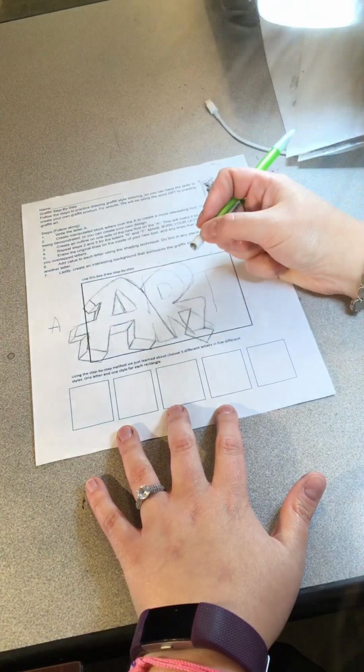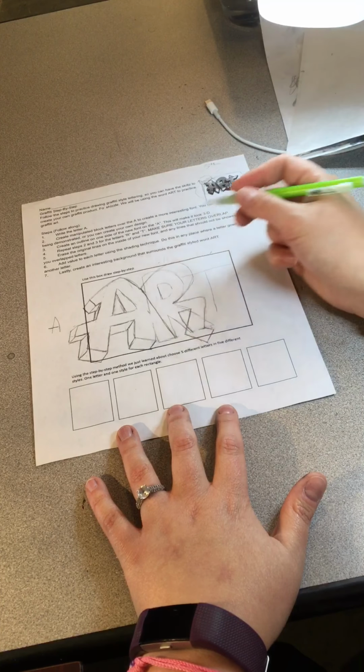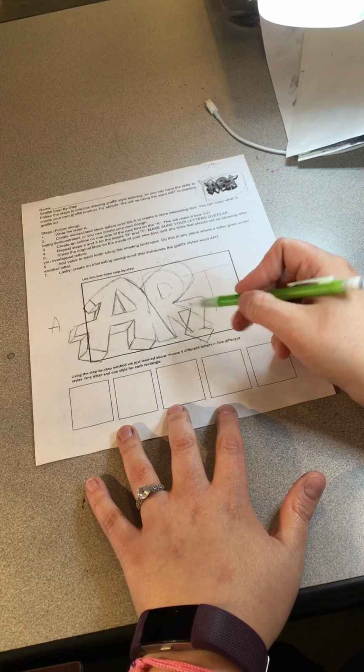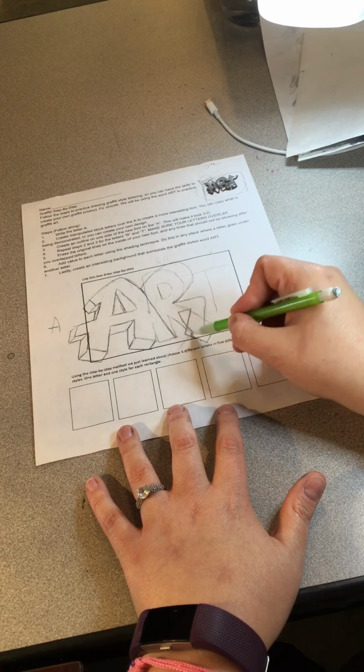And I'm not actually going to go down that far. I'm going to back it up a little bit. Let's see where I'm at. Back it up. It's kind of right there. And then the base of this leg goes in the opposite direction of this one. So instead of diagonal up and to the left, it's down and to the left.